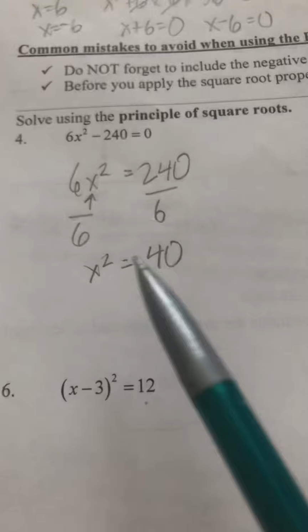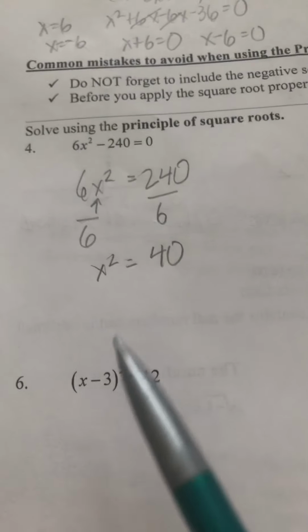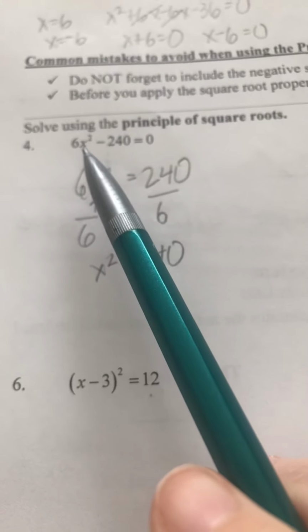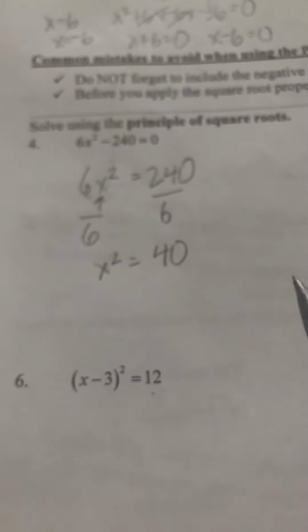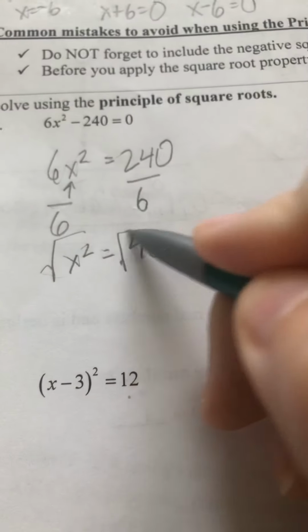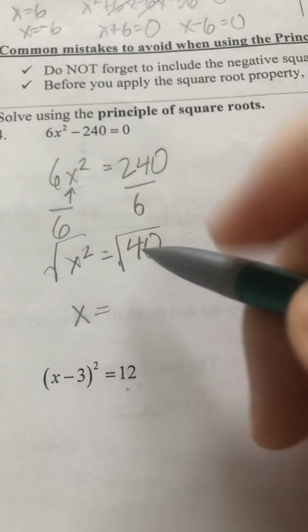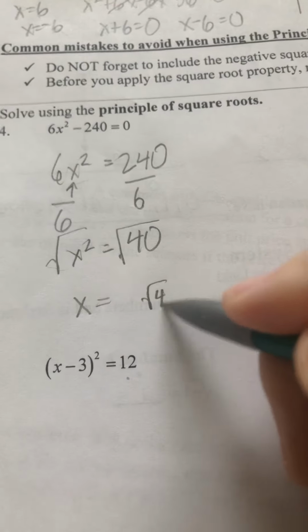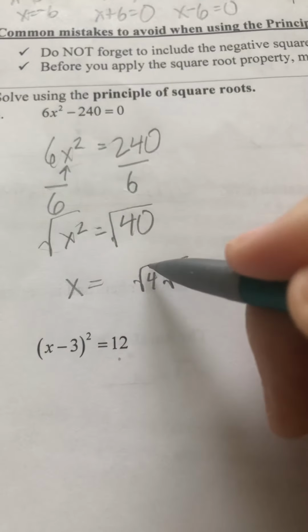Well, now you're in a position where you can take the square root of both sides. Okay? Again, let me just remind you, you want to isolate the squared term or the squared quantity. And then you can take the root of both sides. You will simplify that like we have been doing. It's the square root of 4 times the square root of 10. Looking for the biggest perfect square that's a factor.